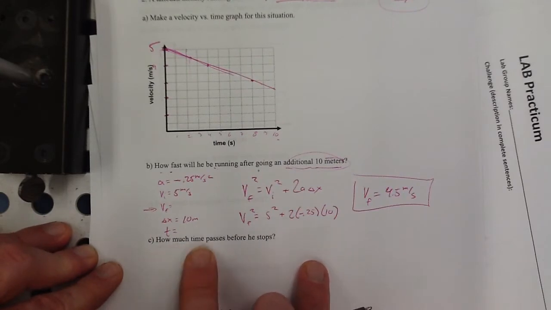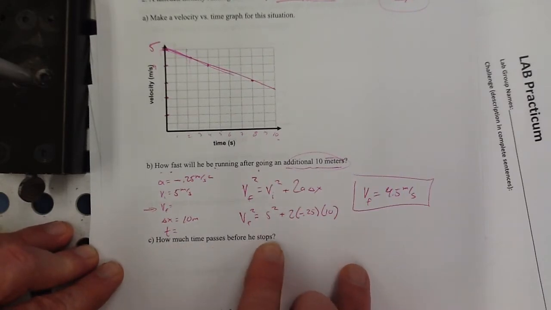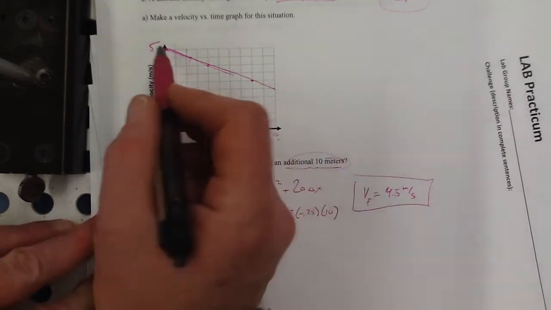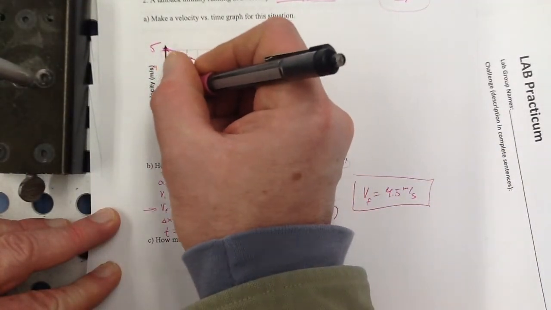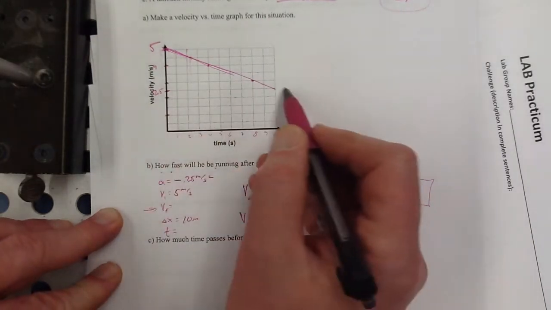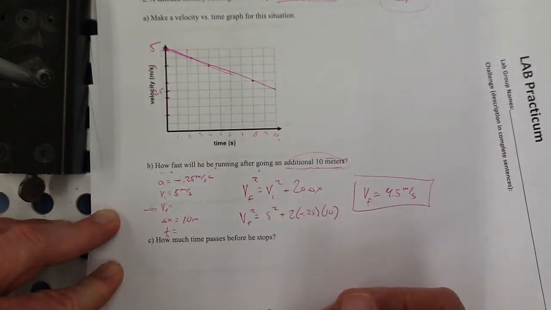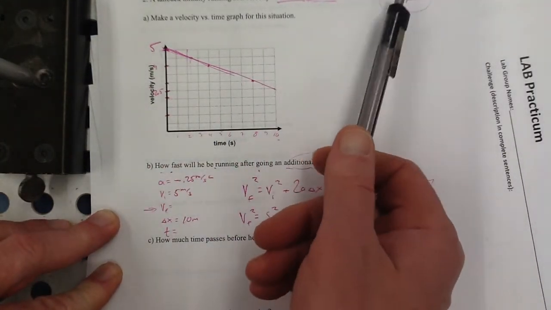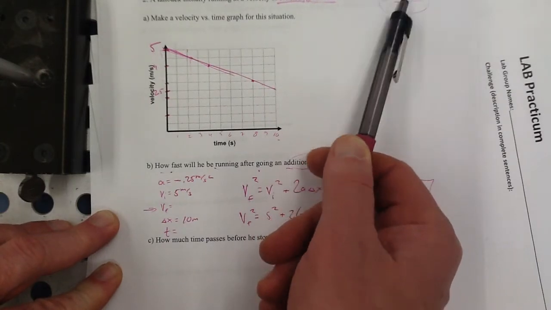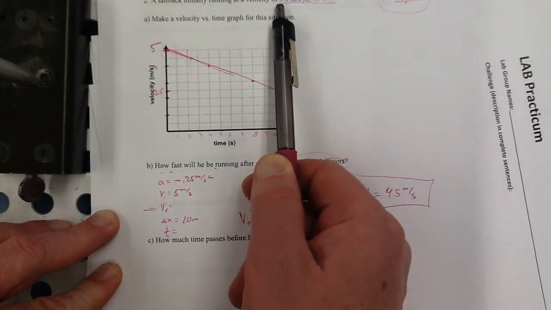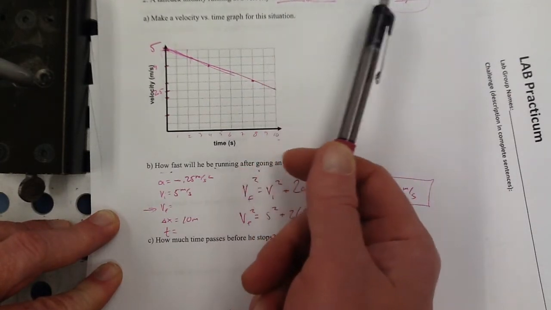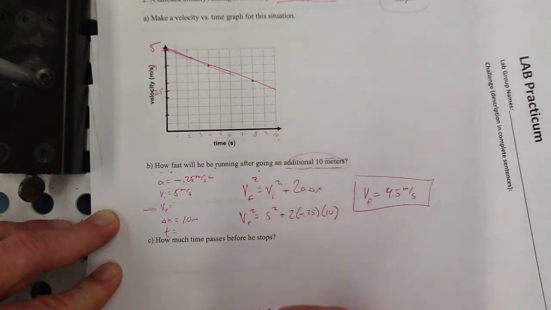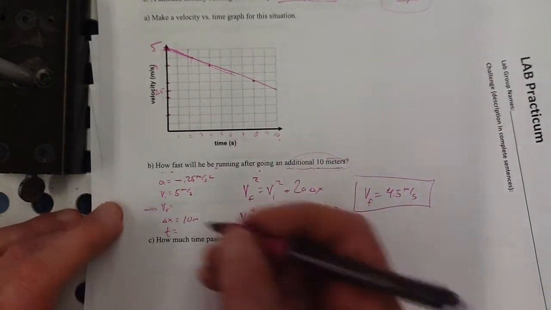How much time passes before he stops? Well, I can't get that from the graph, although you might notice that 2.5 right here, it's like I'm halfway down. Looks like it's going to be 20 seconds. You could also think about if you're taking a quarter, like minus 0.25 off of this for every second that goes by, then 4 seconds is going to take off a whole, and then another 4, and then another, and so on and so on. So 20 seconds is looking pretty good.